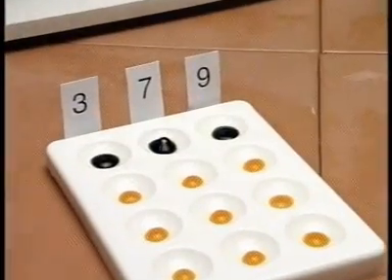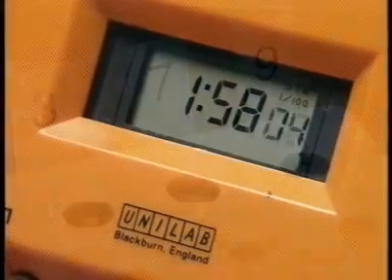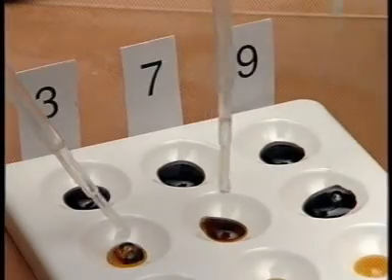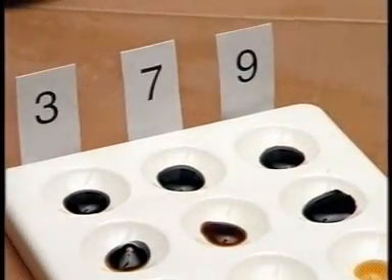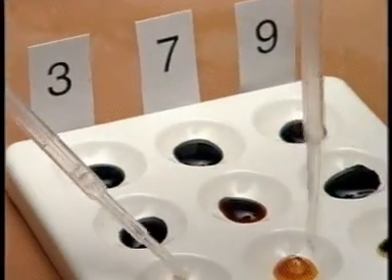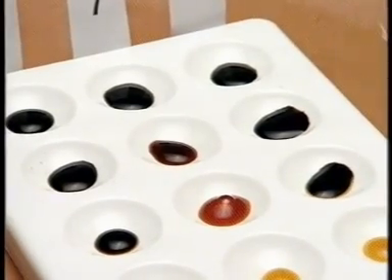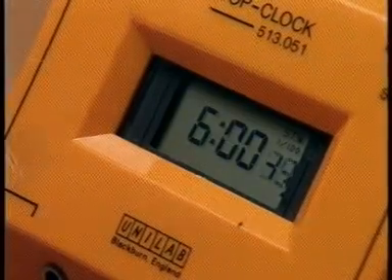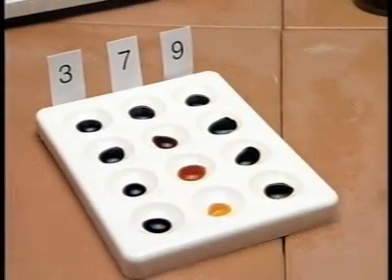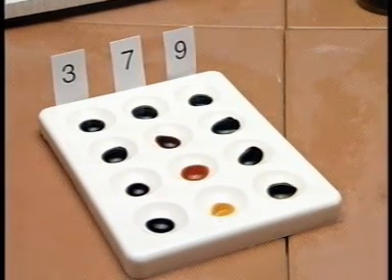The iodine turns blue-black because starch is still present. Every 2 minutes, a drop from each test tube is added to the iodine. If the starch has been digested, the iodine will not change colour. Finally, 6 minutes into the experiment, it will work best. Here, salivary amylase works best at pH 7. This is its optimum pH.